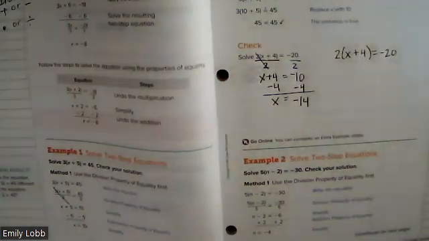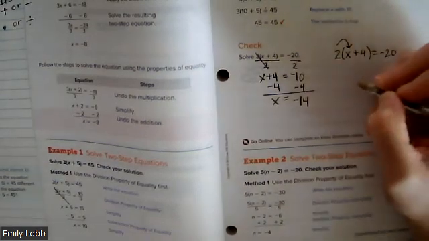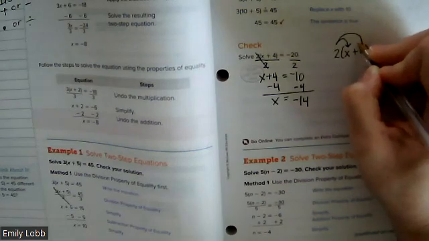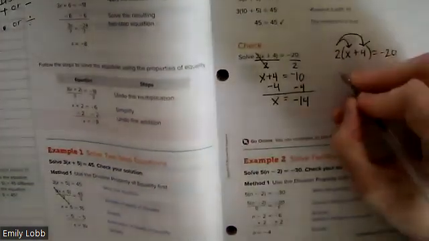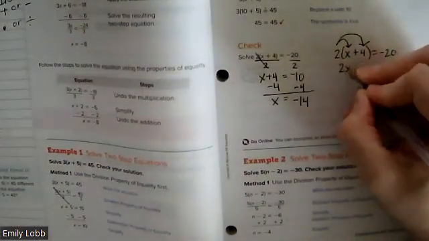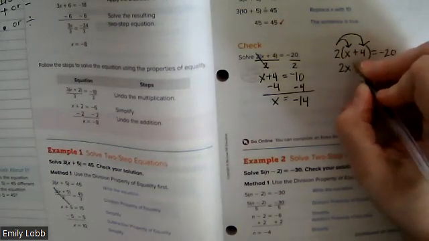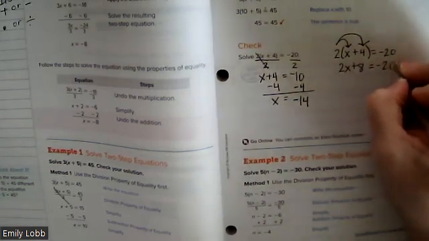So watch this way. Distributing. When you distribute, and you might want to pay attention instead of talking, you have to multiply by both terms. Did you multiply by both terms? Okay. So 2 times x is 2x. I can't just say plus 4 here because it's 2 times 4, which is 8, equals negative 20.